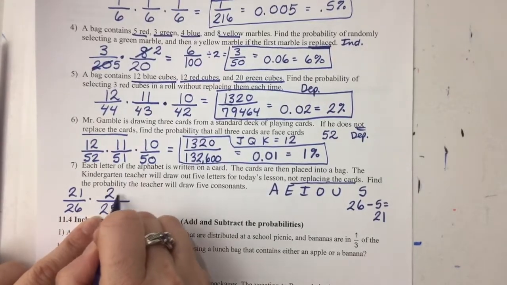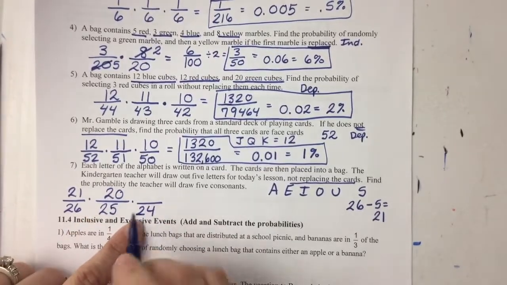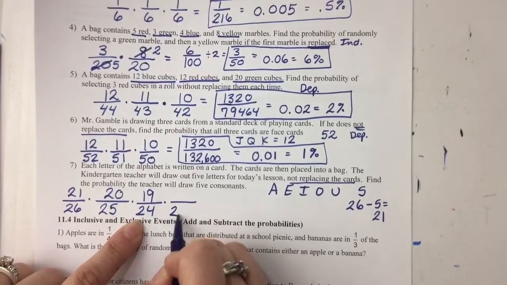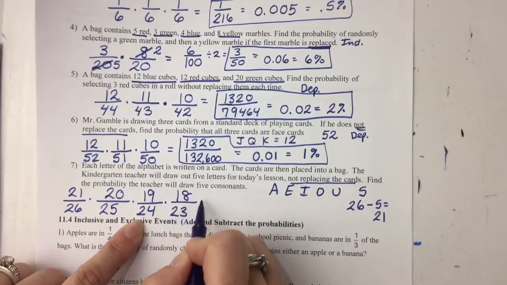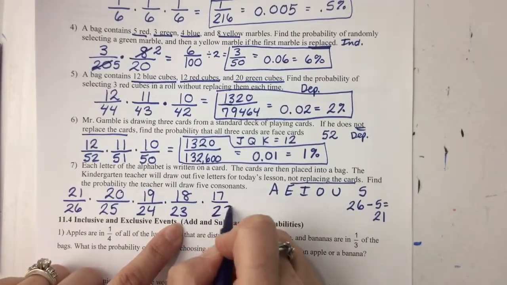You already pulled a consonant. That leaves 20 consonants left. You pulled out another one, so it goes down to 24. You pulled out another consonant, so now it's down to 19. Then we have 23 on the bottom, 18 on the top, 17 over 22.